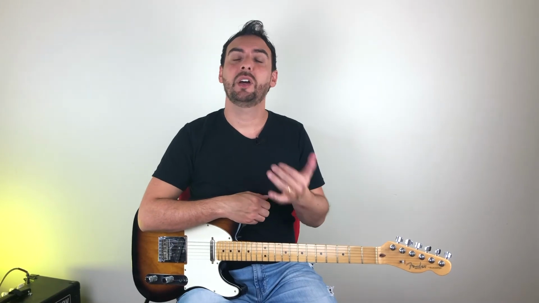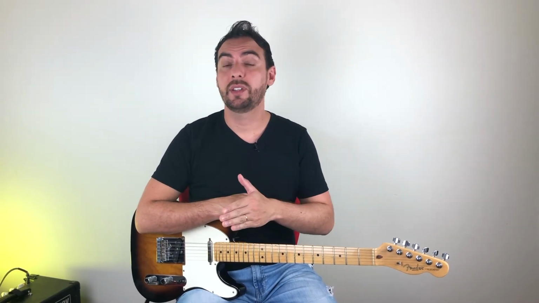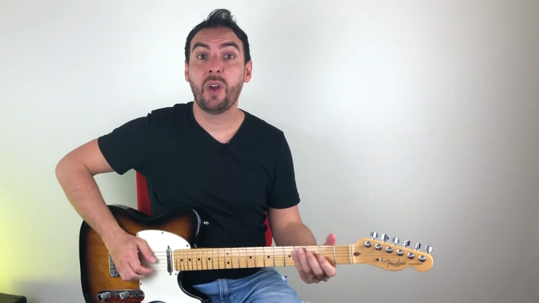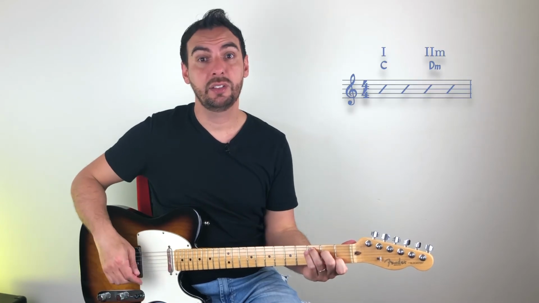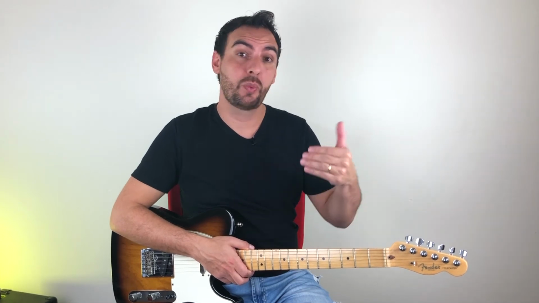So this secondary dominant is when you use a dominant chord to reach the other degrees from the scale. If you're playing a major key, when you want to get to the second degree of the scale, you can use a dominant chord to reach it. For example, if you have C major chord, the second degree of the scale is D minor. So instead of going straight from the C chord to the D minor, we can put a dominant chord in the middle to prepare to D minor. This is the secondary dominant.